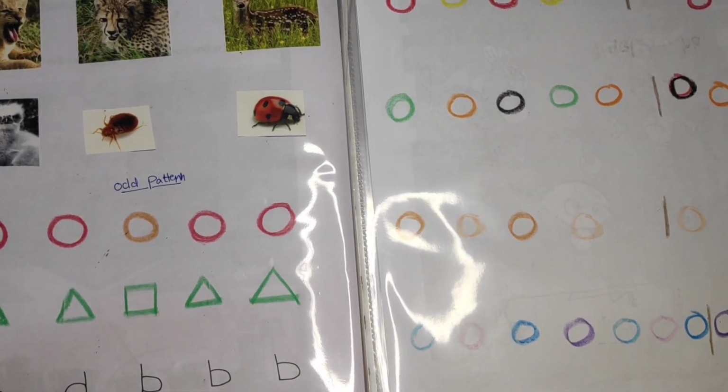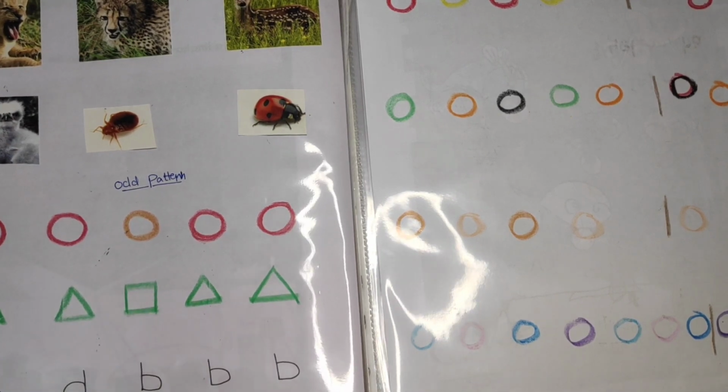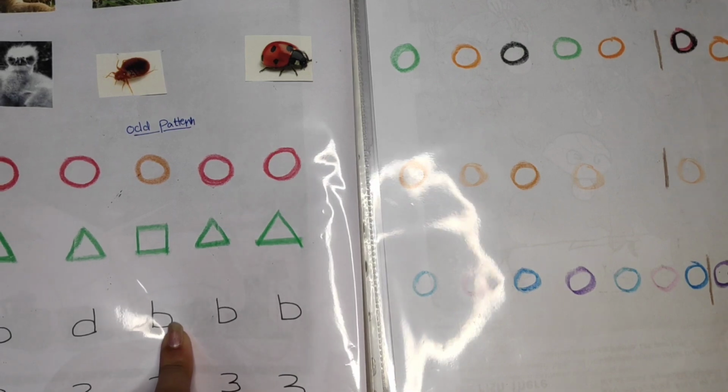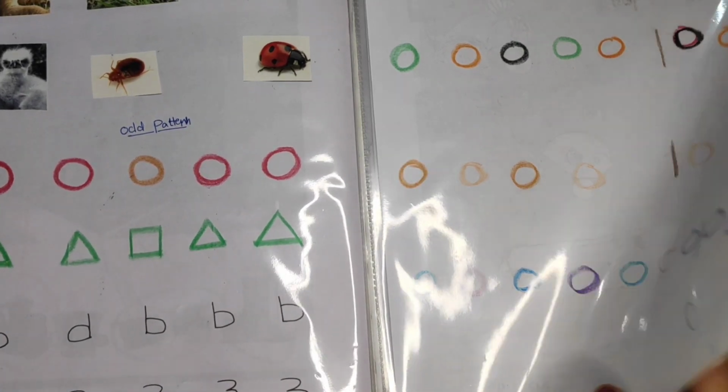like with the patterns, with the shapes, how we have done it. Then you can do it with the alphabets also. You can do the find next. You can do it with the numbers also.